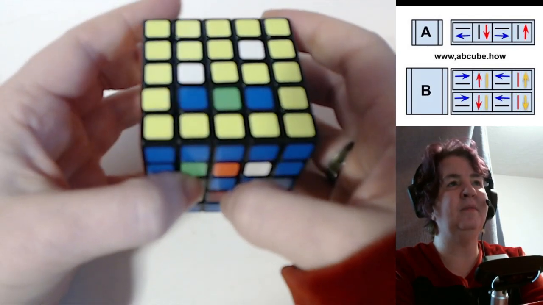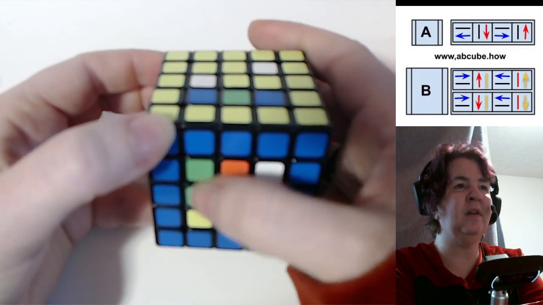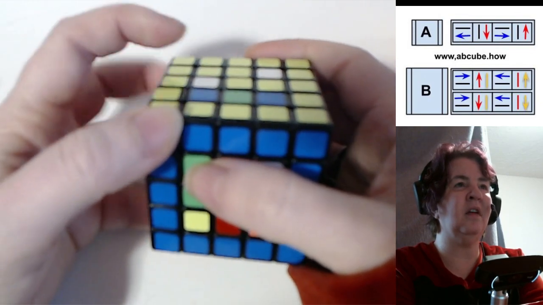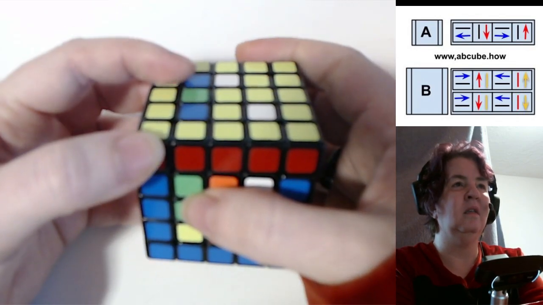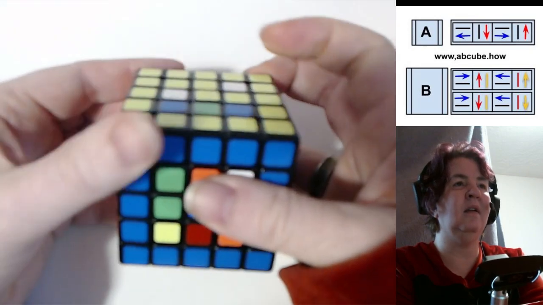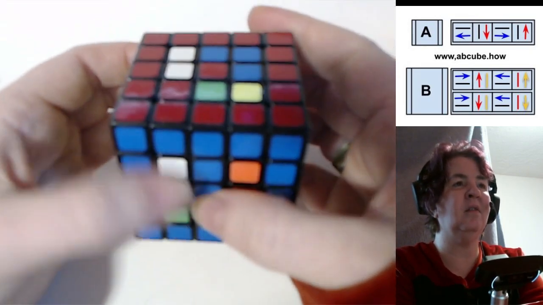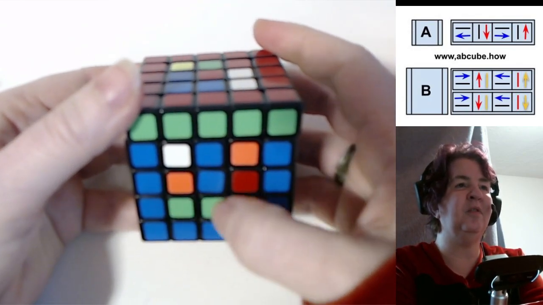Here's two greens. Nothing really advantageous going to the yellow because I don't want to, but there is here. Okay, so I'm treating this as one piece.